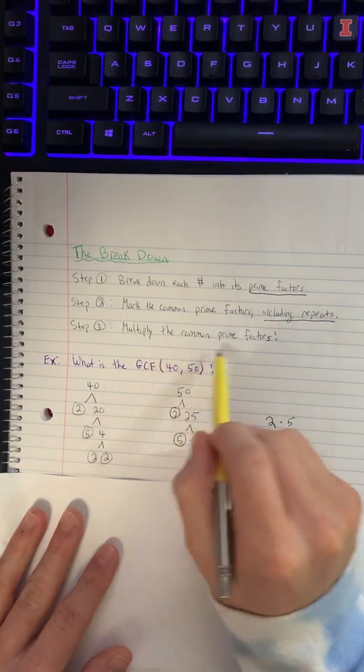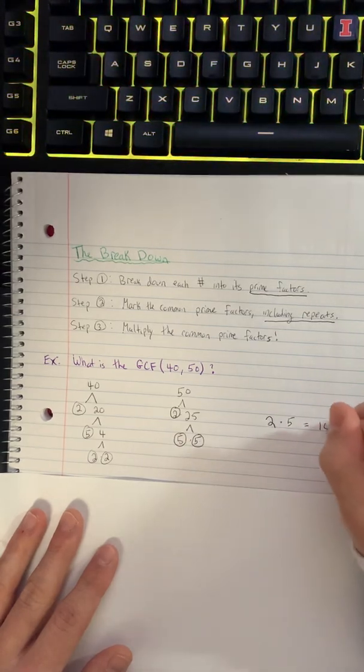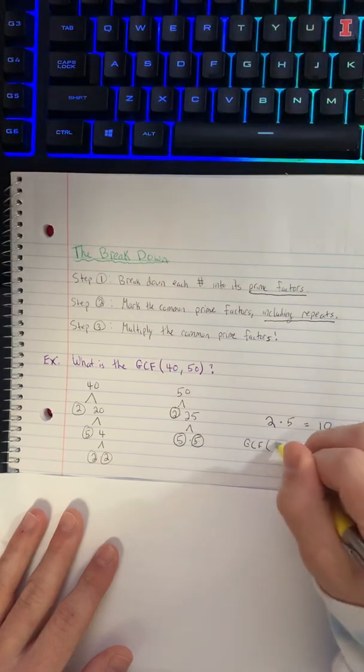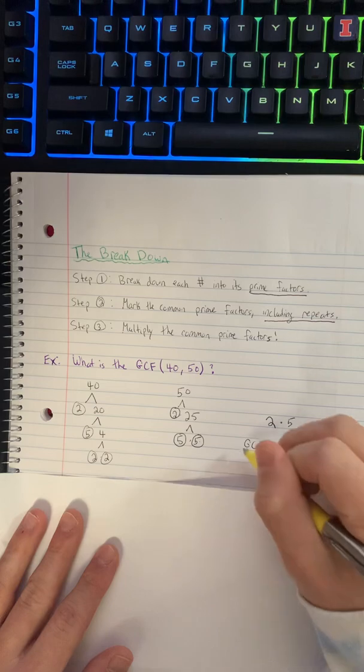Step 3 says multiply these common prime factors. So 2 times 5 is 10. So now we know that the greatest common factor between 40 and 50 is 10. And that's our answer.